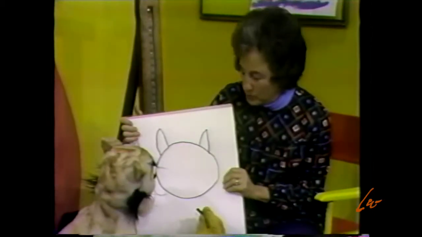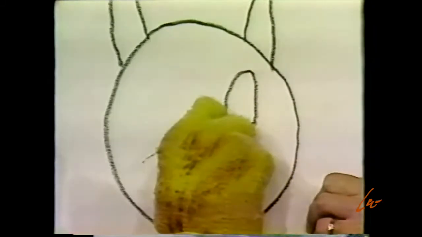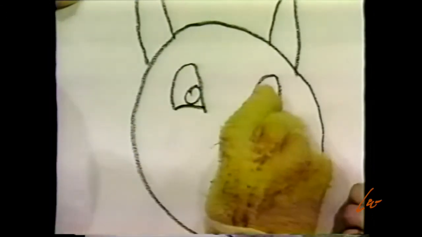Oh, well, what next? Why don't you draw your pretty black eyes? Eyes, all right, let's see. I think my eyes look something like that. You have a kind of a gold background and then that lovely black round shape. That's it. And one right there.